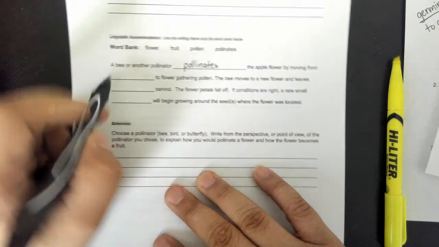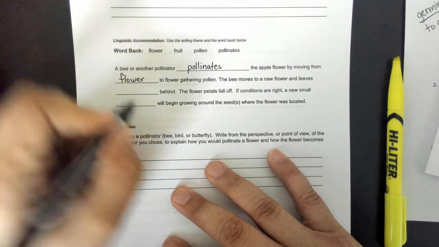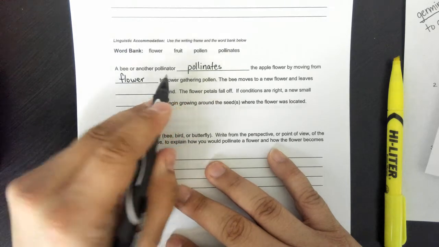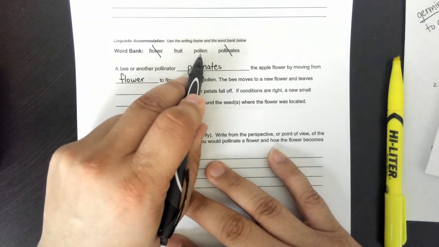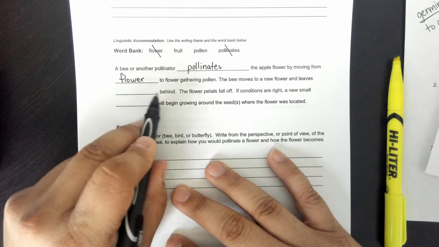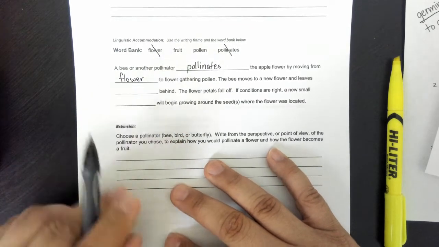So this one would appear to be flower. And now that you have these 2 in the correct spot, just go ahead and cross them out. Then you can do the other 2 down here by sounding out which word sounds correct or best to go in the blank provided.